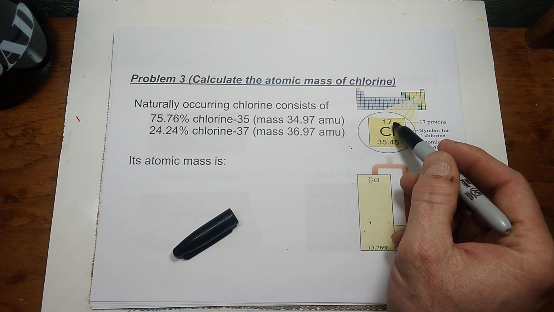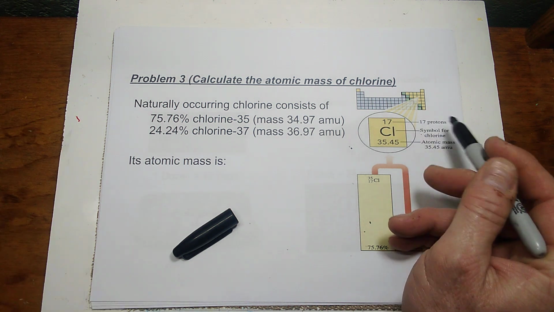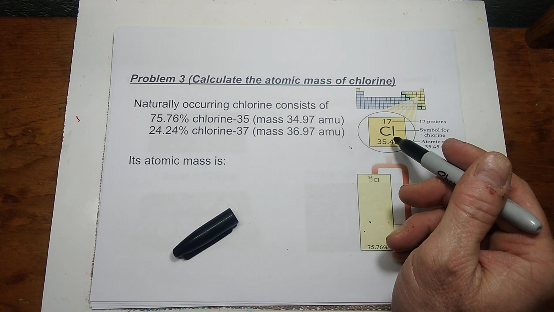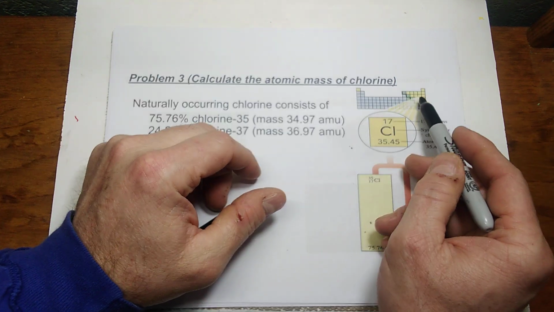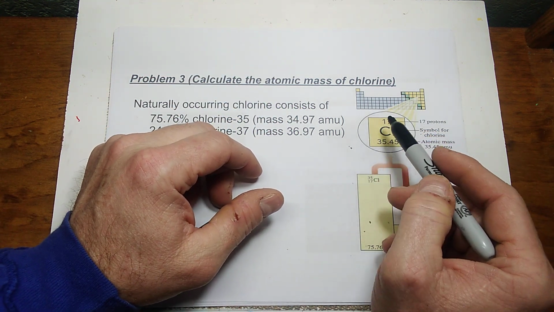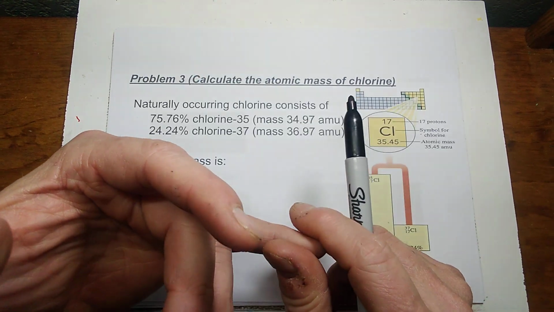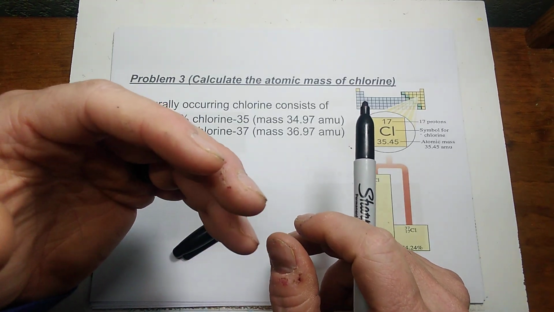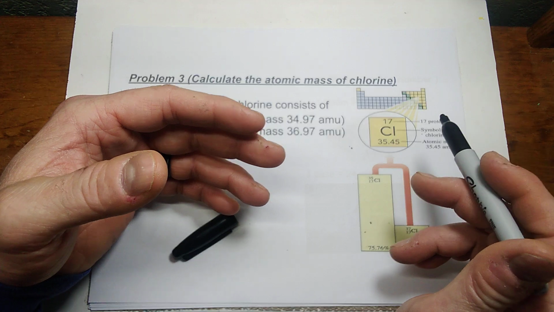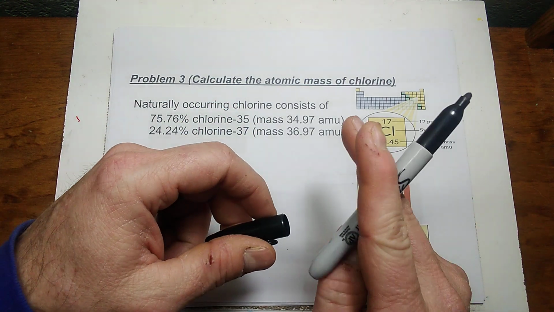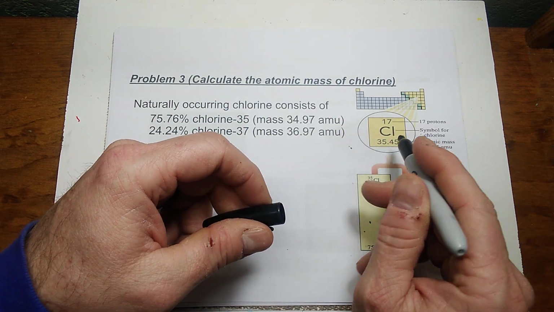We know the 17 is the number of protons, the atomic number here for chlorine. The whole number within the periodic table, the whole number for the box of the element, is always the number of protons, or atomic number. It's kind of, again, your identity. But the one that has a decimal point, we've learned in class, is a measurement, and it's no different here.